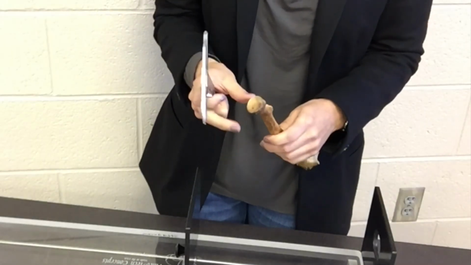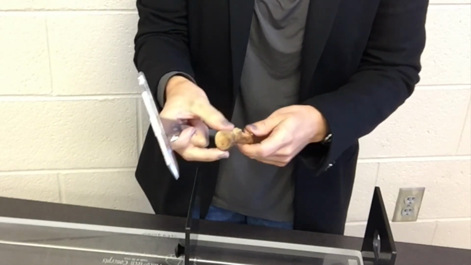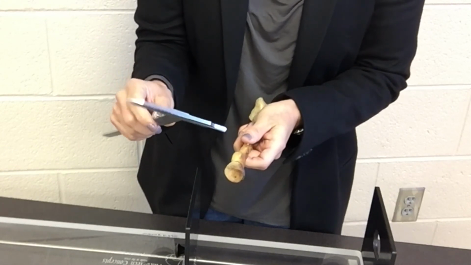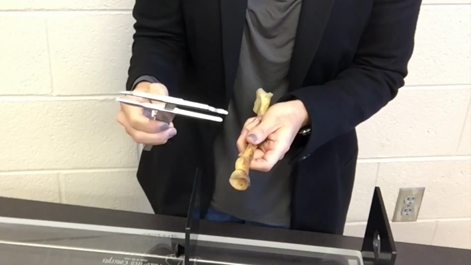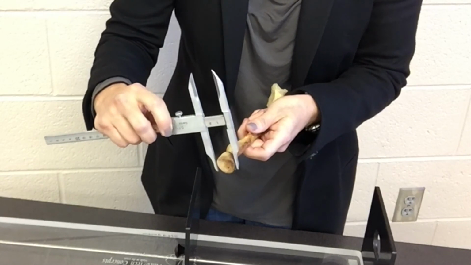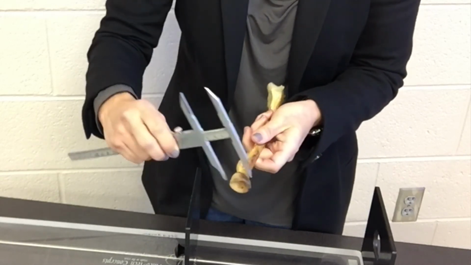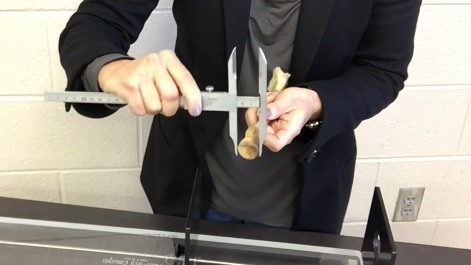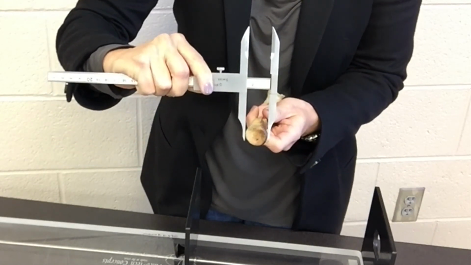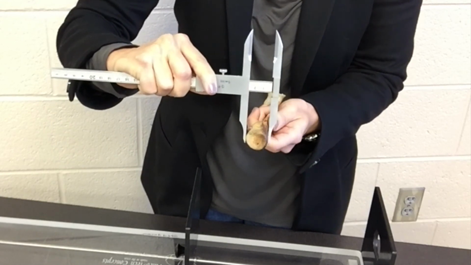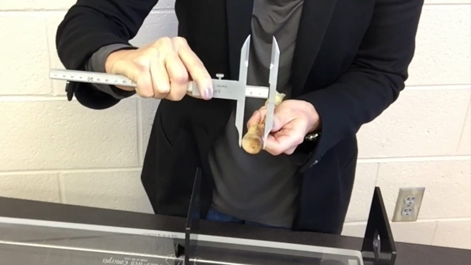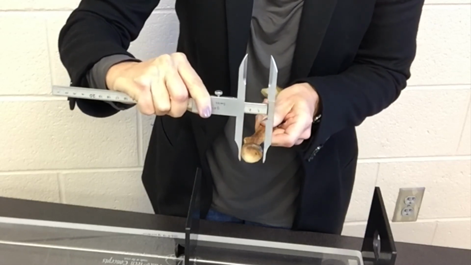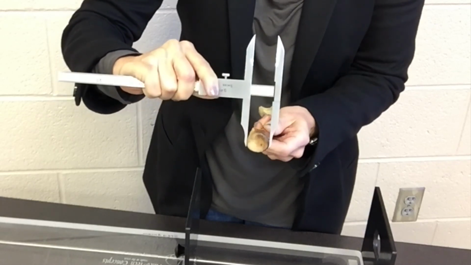The last measurement of the radius is the maximum diameter of the radial head. You'll use sliding calipers for this measurement. You can use the blunt or sharp ends to measure it, depending on how the radial head is. I'm going to use the blunt ends here, and you're just going to apply the calipers to the lateral sides of the radial head on the articular surface, and then just rotate the radius until you obtain the maximum measurement.